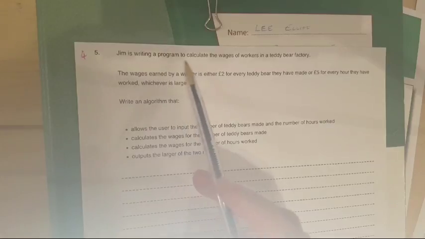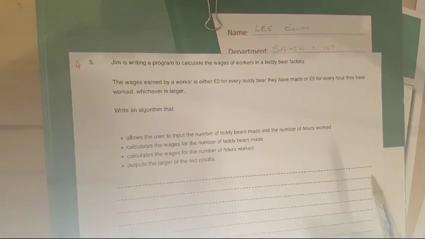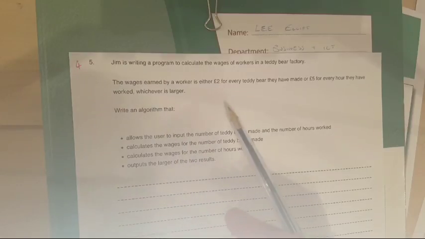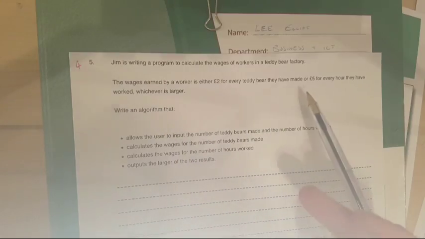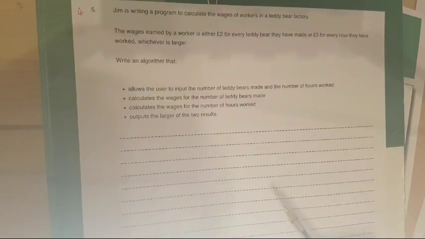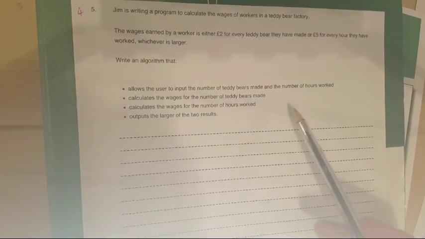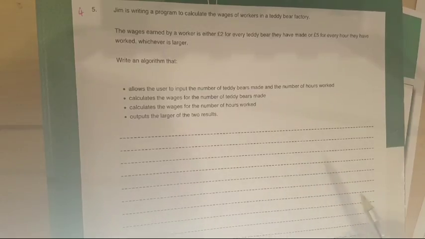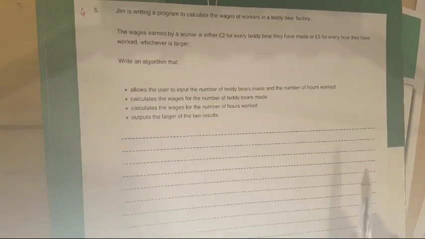Jim is writing a program to calculate the wages of workers in a teddy bear factory. The wages earned by a worker is either £2 for every teddy bear they have made or £5 for every hour they have worked, whichever is larger. Write an algorithm that allows the user to input the number of teddy bears made and the number of hours worked, calculate the wages for the number of teddy bears made, calculate the wages for the number of hours worked, and output the larger of the 2 results.